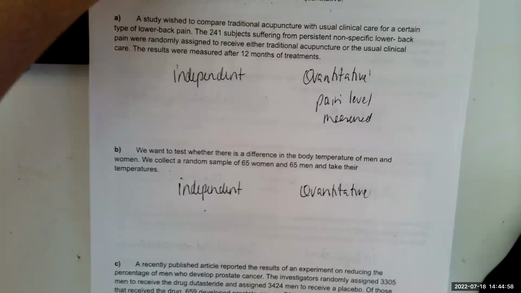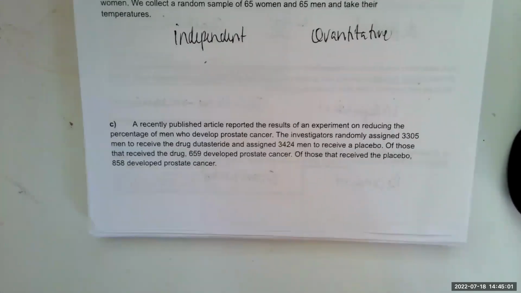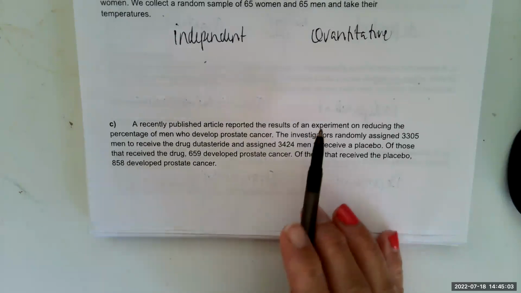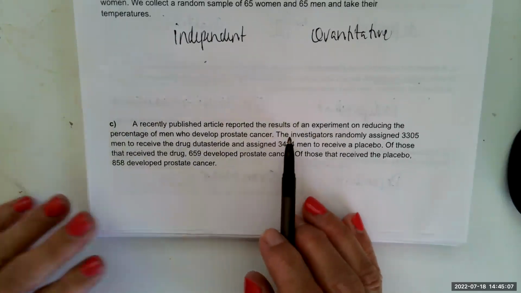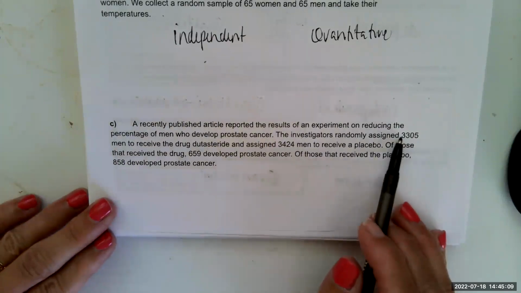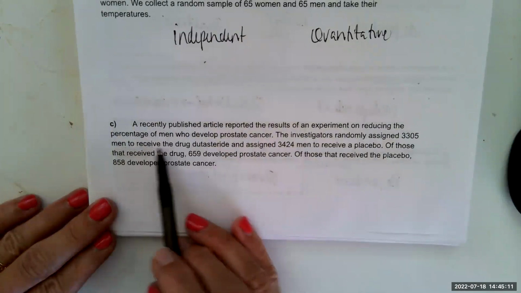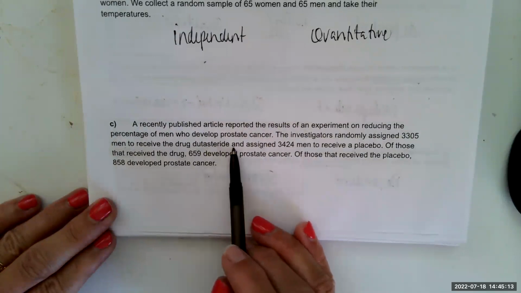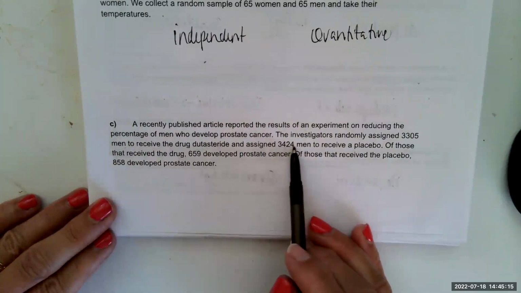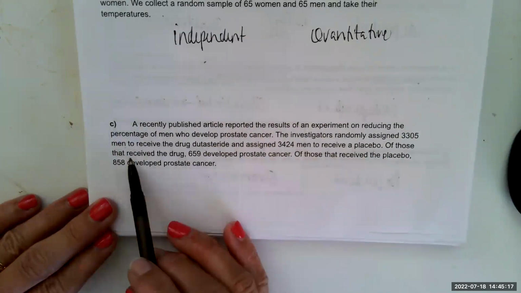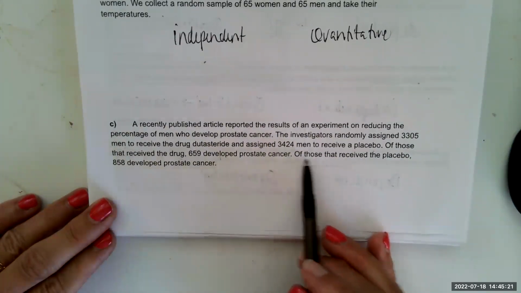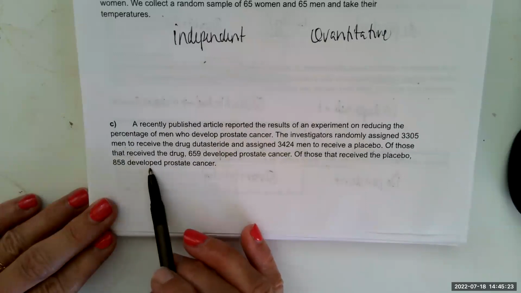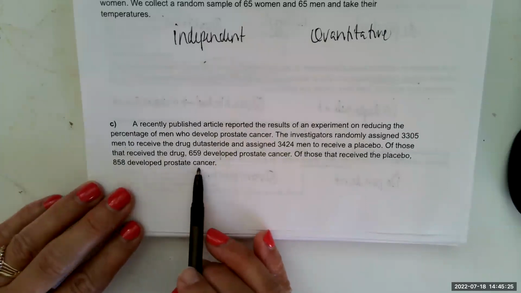And last but not least, a recently published article reported the results of an experiment on reducing the percentage of men who develop prostate cancer. The investigators randomly assigned 3,305 men to receive the drug dutasteride and assigned 3,424 men to receive a placebo. Of those that received the drug, 659 developed prostate cancer. Of those that received the placebo, 858 developed prostate cancer.